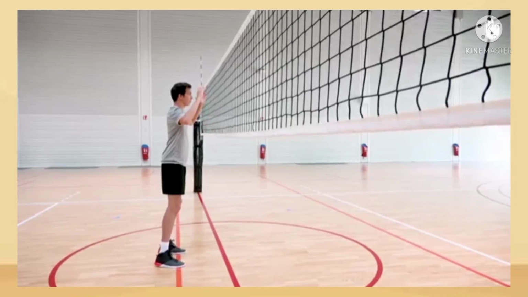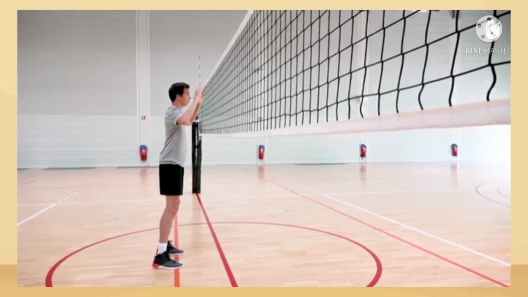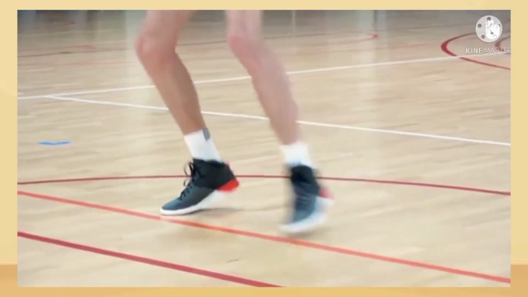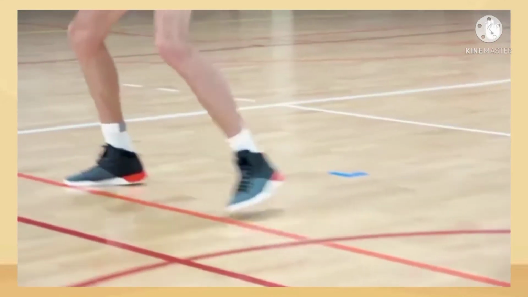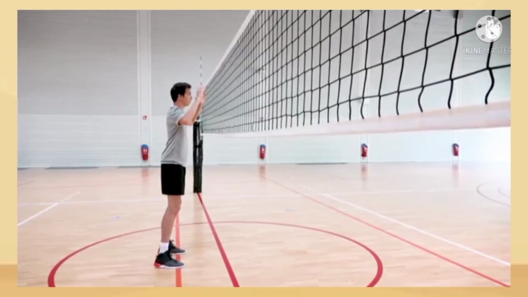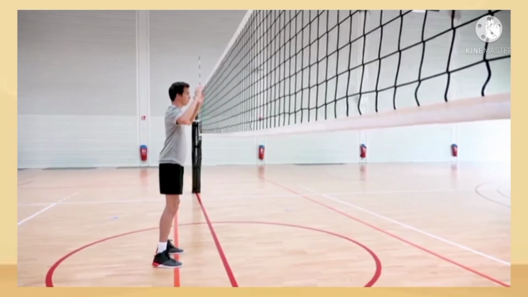Firstly, prepare. Stand about 30 centimeters from the net. Move towards your opponent by sidestepping or by running along the net. Keep your feet parallel to your shoulders and your legs very slightly bent in order to be ready to jump. Reach your arms up and bend them with your forearms parallel to the net and with your hands at head height.